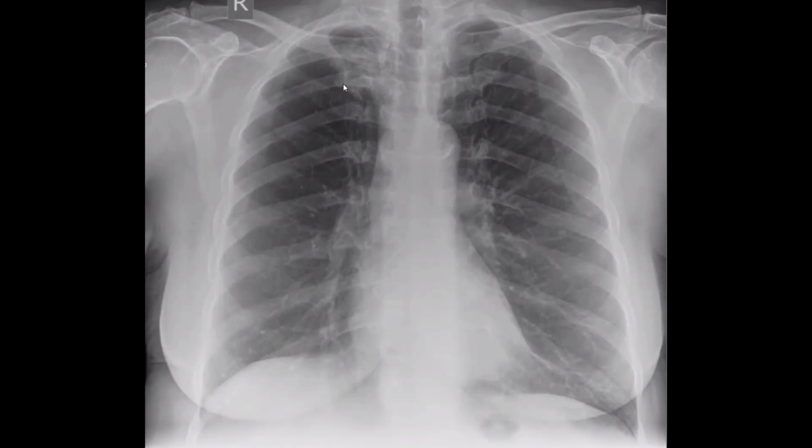Apart from that, there are a few atelectatic bands in the left lower lobe, and grossly the rest of the things appear unremarkable. I would like to know the history of the patient. Chronic cough. Sir, although I'm not able to appreciate any gross abnormality in the lung parenchyma elsewhere, I would like to advise a CT chest. Yes, very nice.